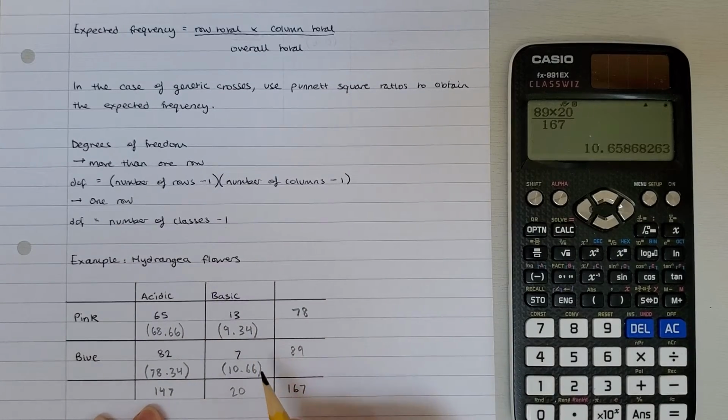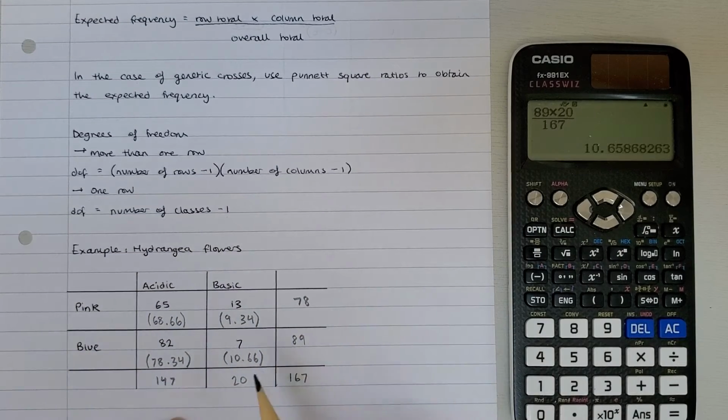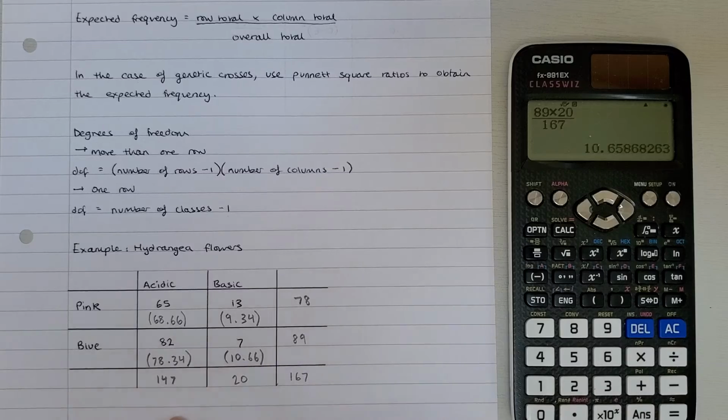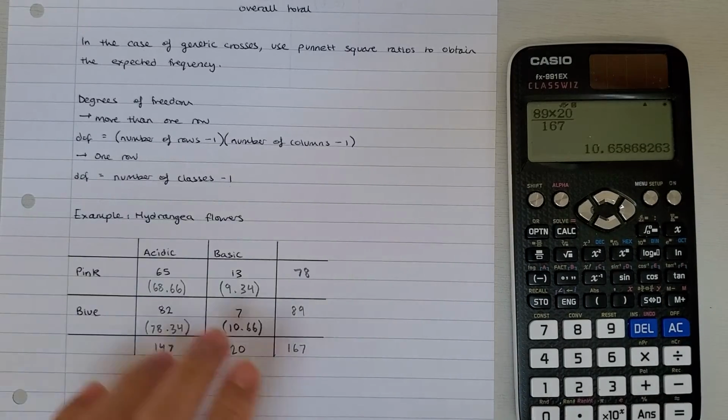The ones in brackets are our expected values. The ones in ballpoint pen are our observed values.